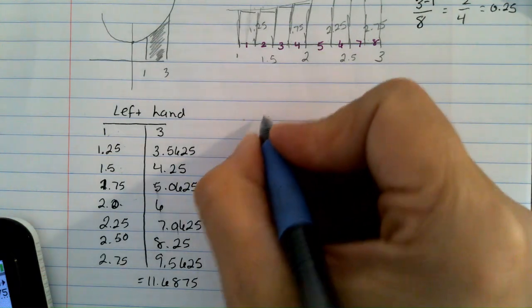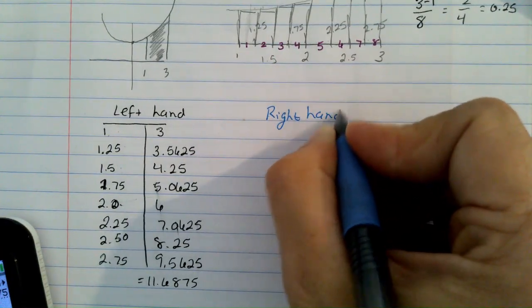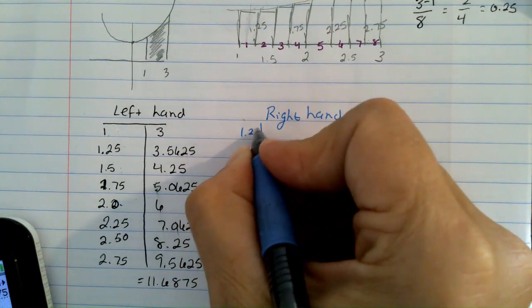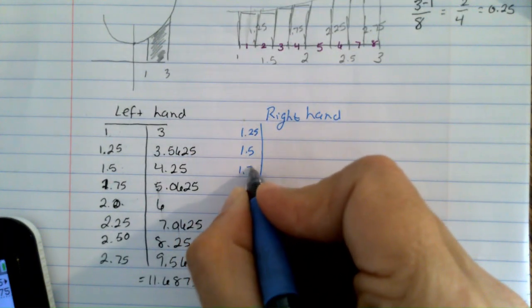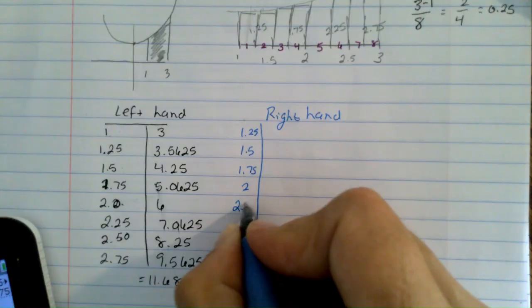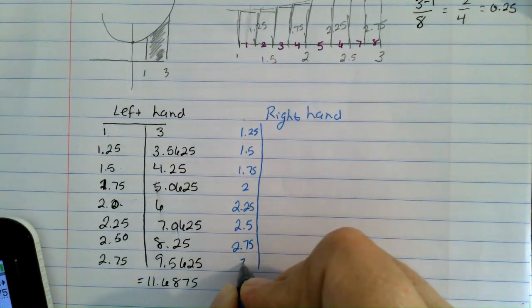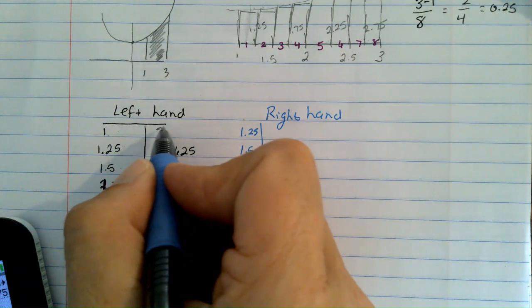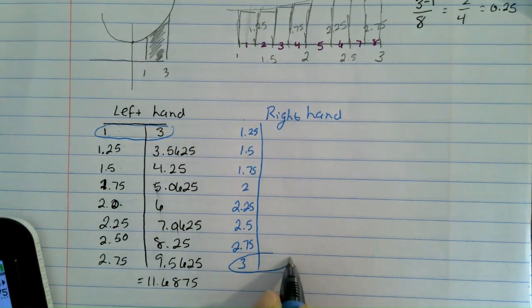Now, what if we did right hand? So we'd start at 1 1/4, because that's the right side of rectangle 1. And we stop at 3 because that's the right side of rectangle 8. So the only difference here is we don't include this 1, 3. Instead, though, we get this 3. When I substitute 3, I get out 11.